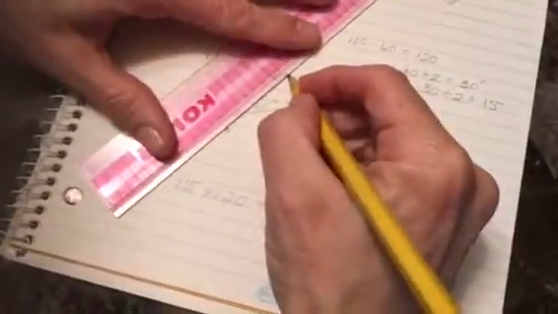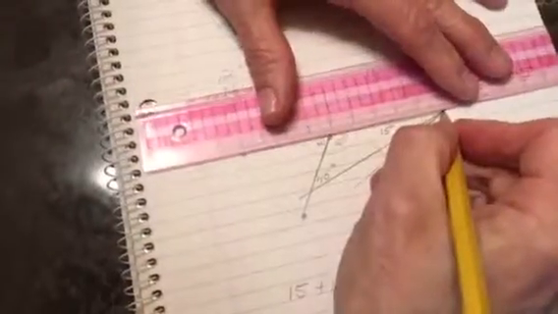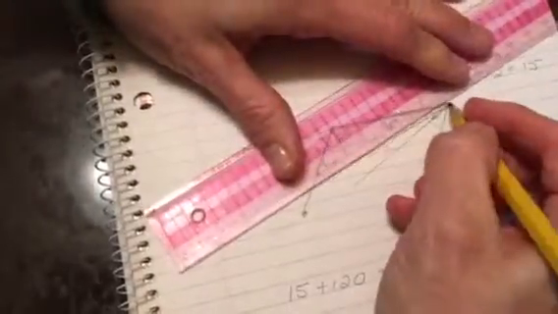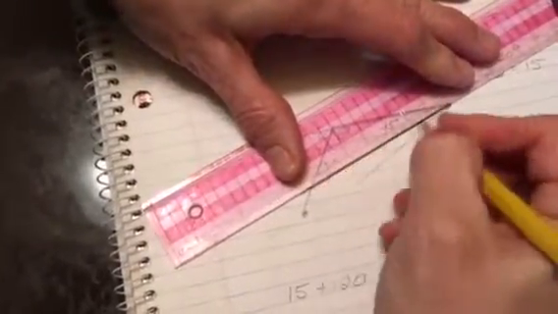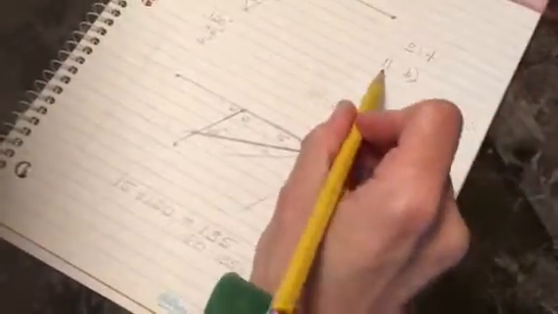So there's my triangle. I'm going to make it darker so you can see it. So that is one way to answer on page 314, 11B.